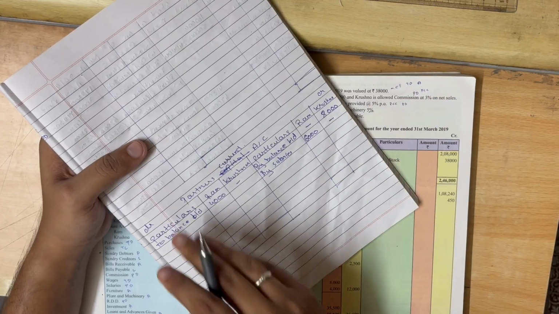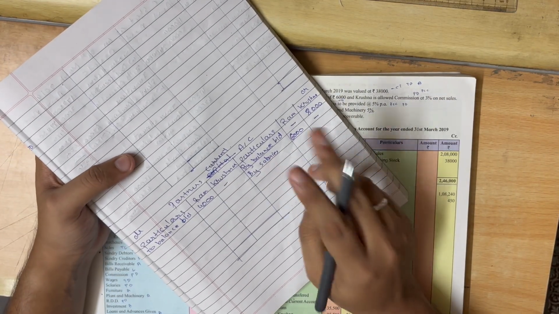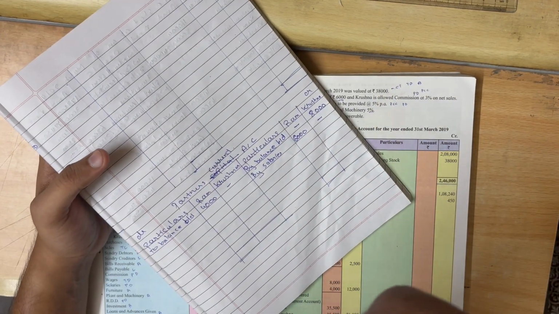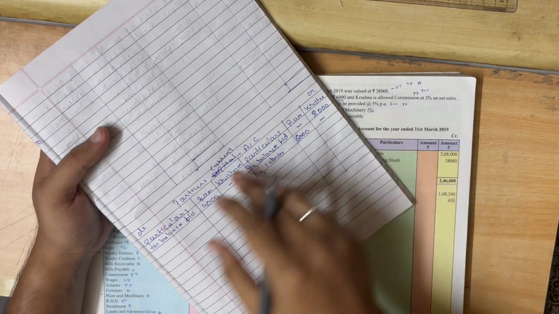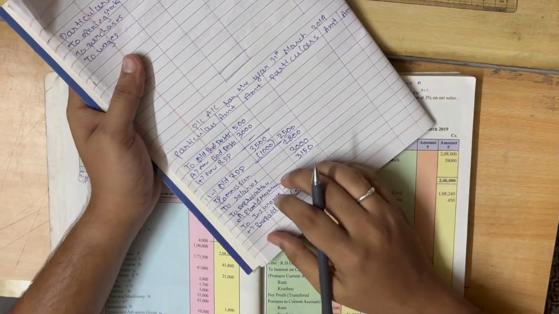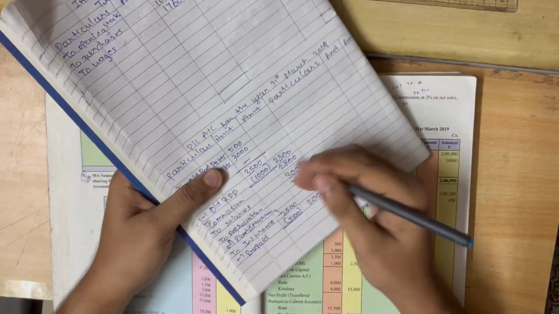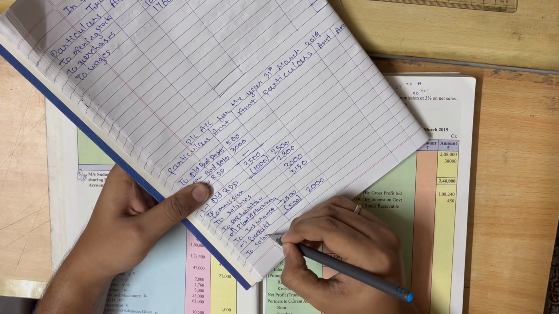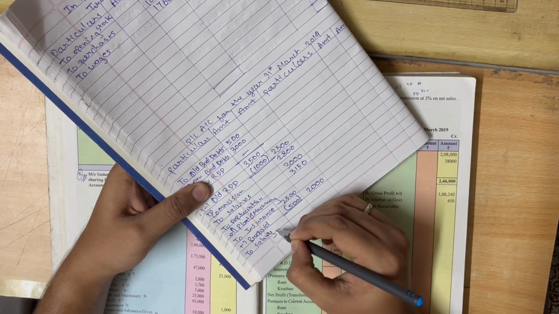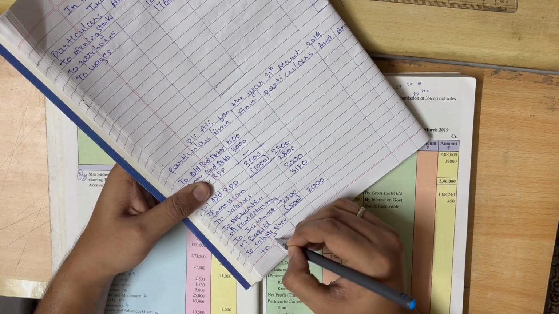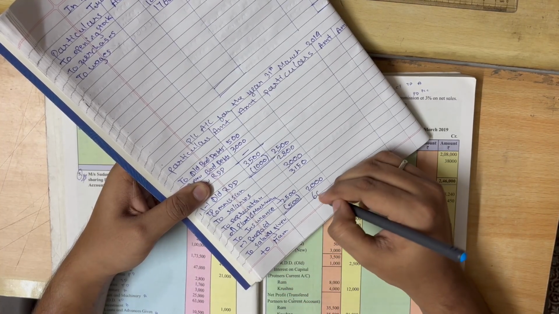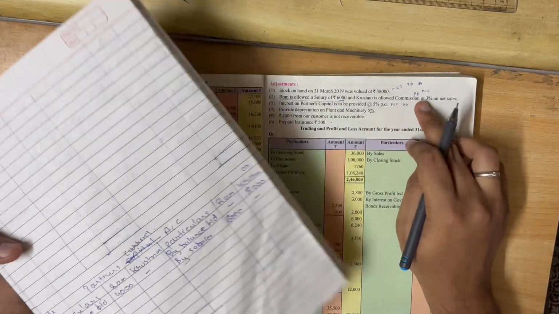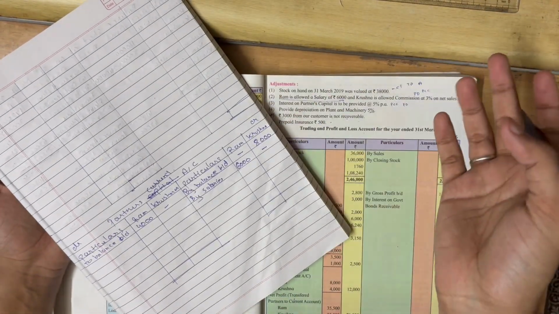And Krishna will get nothing. But 6,000, this is an adjustment, so the second entry will be in the profit and loss debit side, which means this salary is given by the firm, right? So the firm will pay it, so profit and loss debit side. So we'll write here as, to salary given to Ram as 6,000. Okay, next it was given as Krishna is allowed commission. He is allowed commission, which means it is an income for Krishna, right?